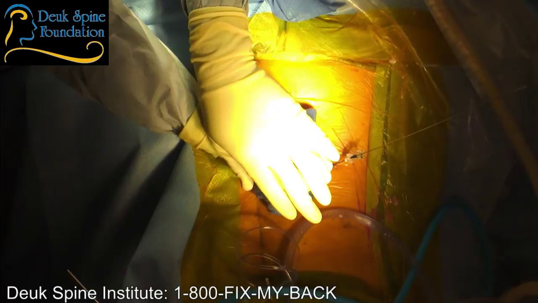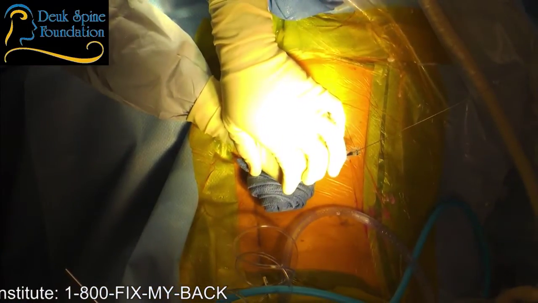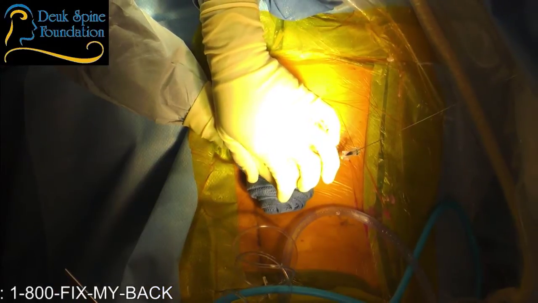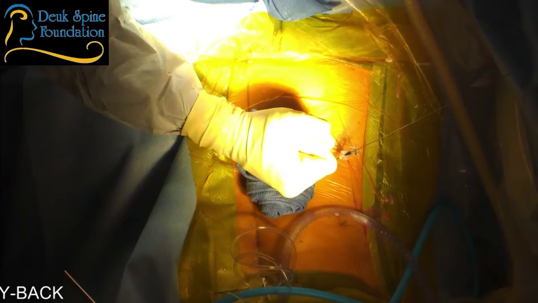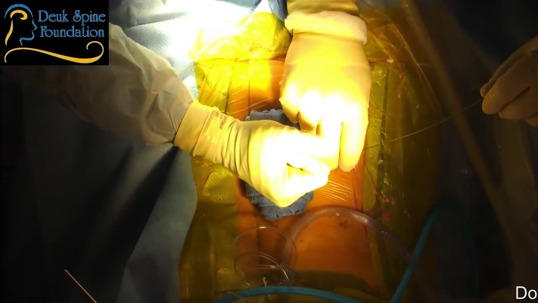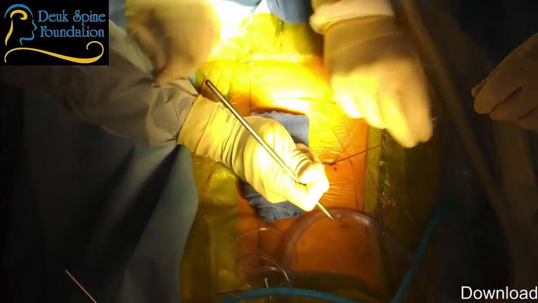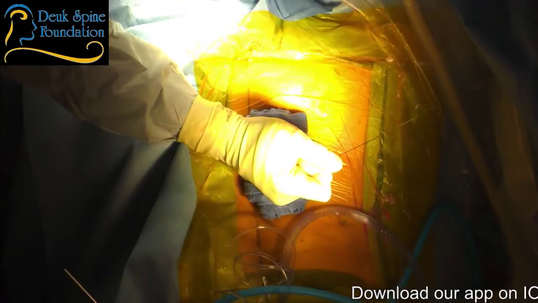All right, so we've got our last disc to do. You can see the needle and guide wire is still in there. And we're going to take the needle out under fluoroscopic supervision. And I'm going to leave the guide wire in. Remember, we only made one incision, one cut. One single cut to fix all 3 discs.